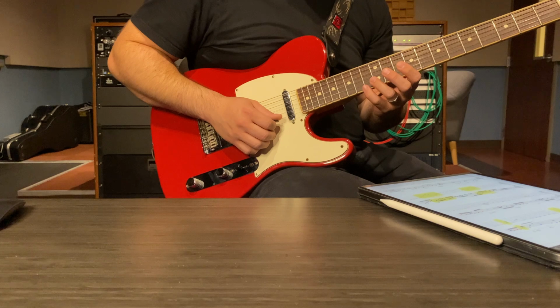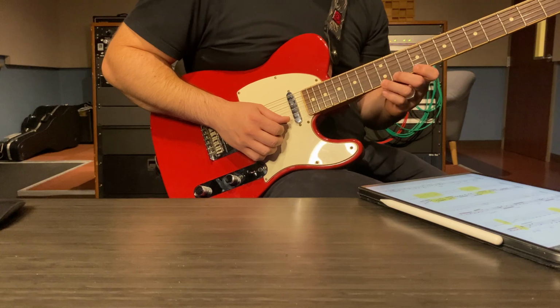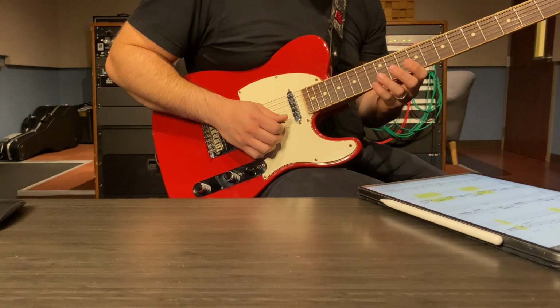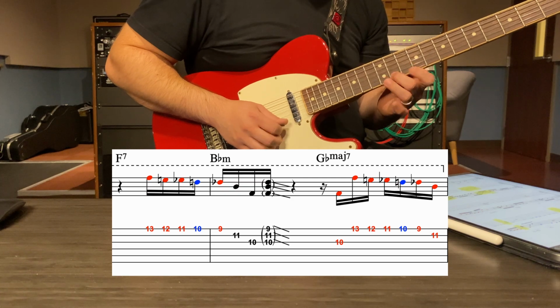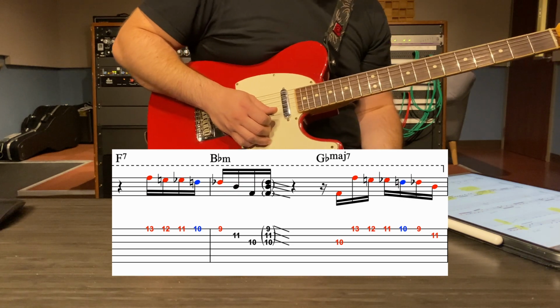Okay, so this is a cool way to get some chromaticism. You can go major third, flat third, second, root. He takes it a step further and fills in that flat 9 in there too. He uses this as a little motif on this part.